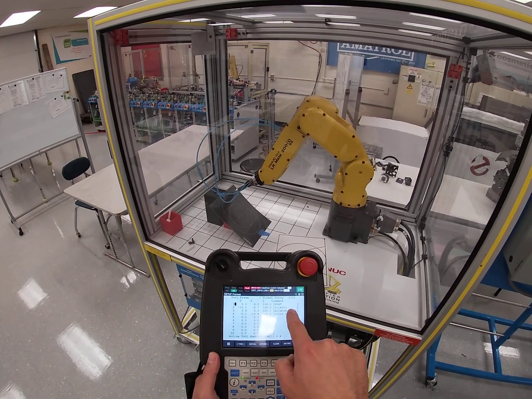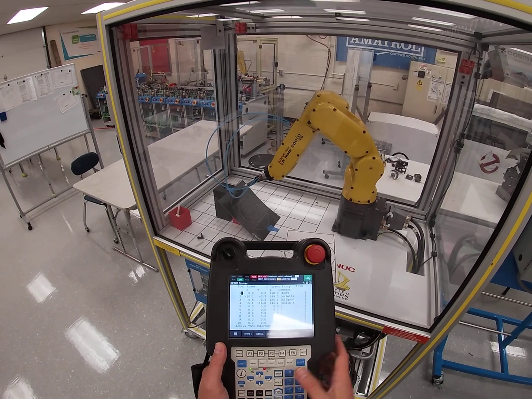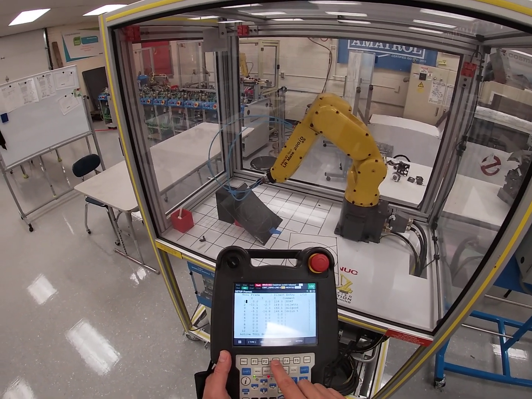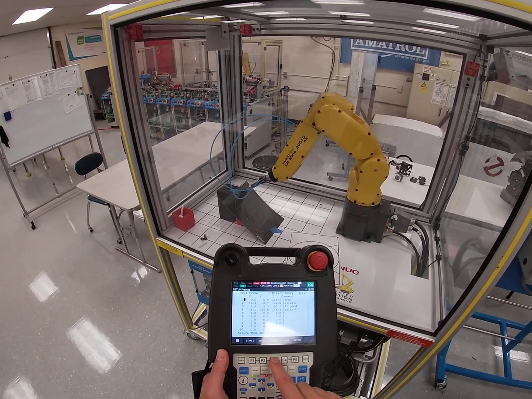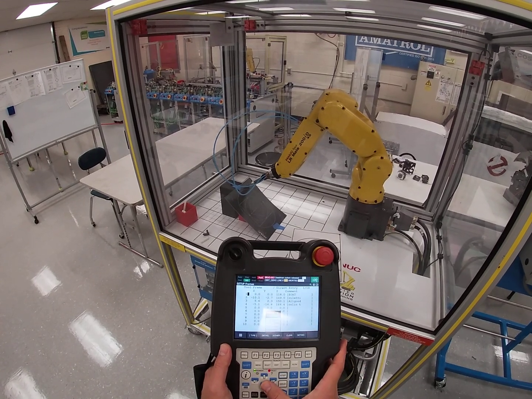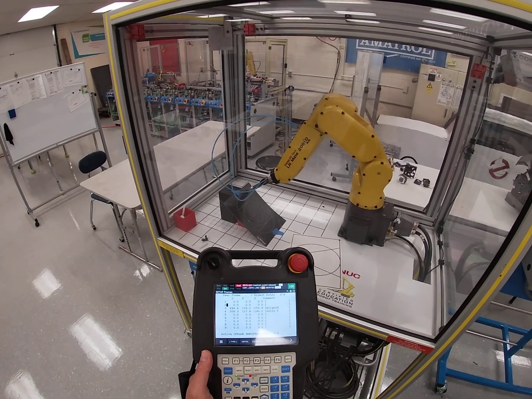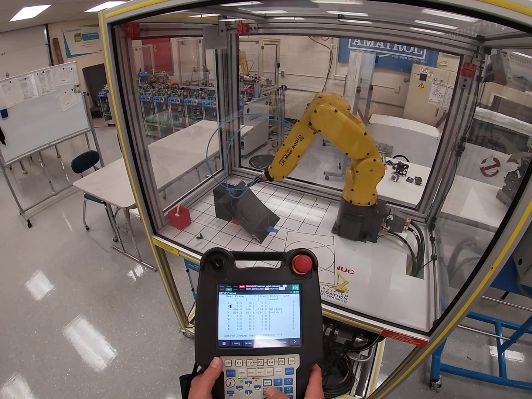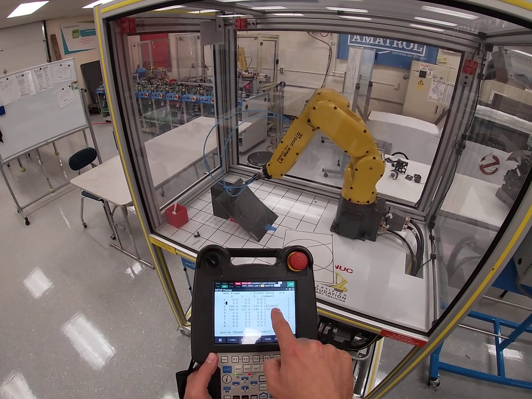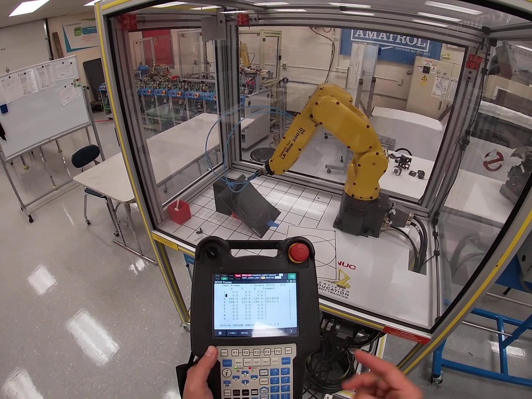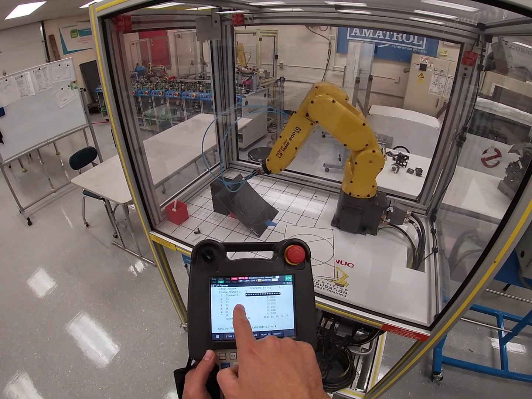All right, see how it's in tool frame? I already have my tool frame done, but then we want to switch to user frame. So I'm going to hit F3, which is other, and we're going to go down to user frame. I assigned myself number 2, so it should be empty right now, and I'm in my user frame. So I'm going to hit enter to enter into it.